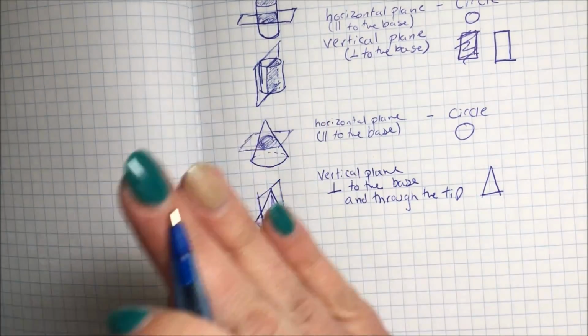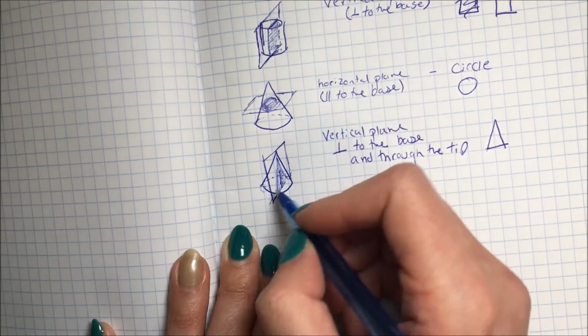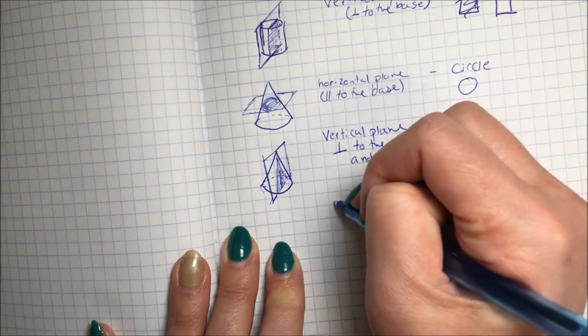So if I kind of slid a paper through that cone, through the tip, it'd make a triangle.